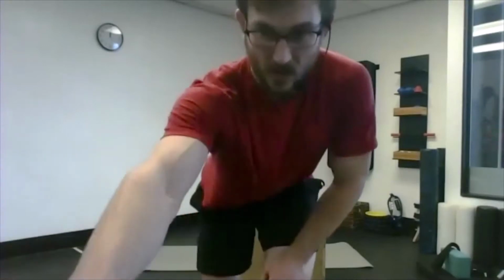This is something that we're not going to stretch this sort of dysfunction away. We're not going to really be stretching away our anterior pelvic tilt, but we're going to be activating out of it, okay?